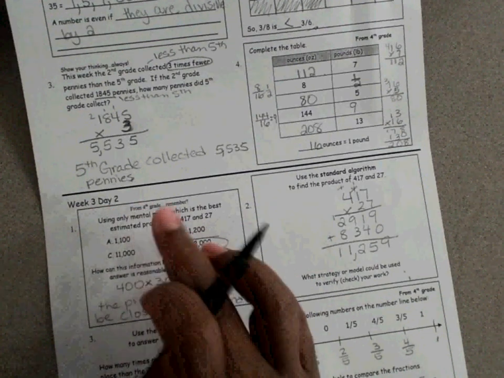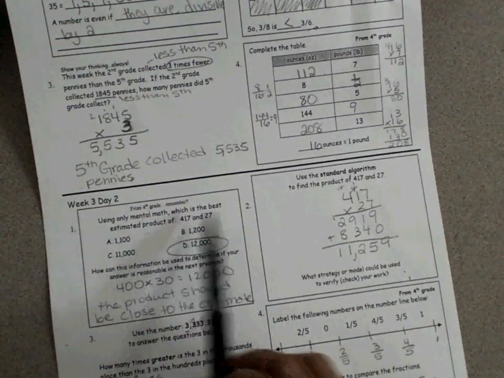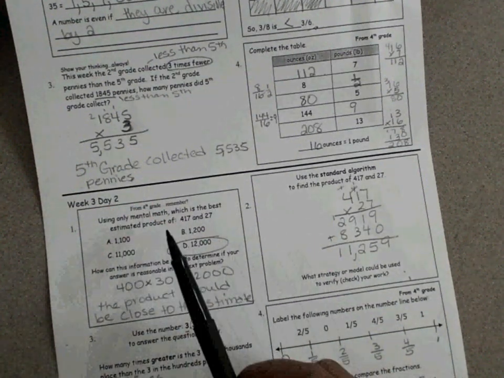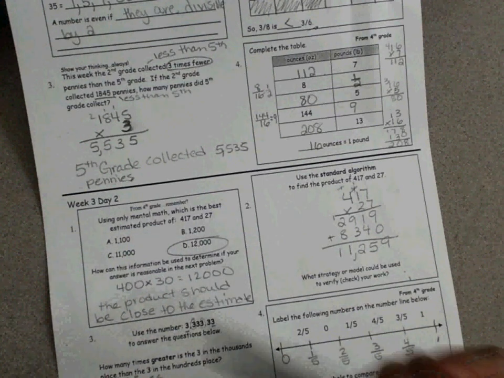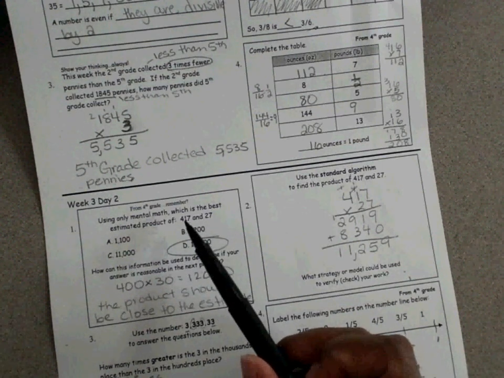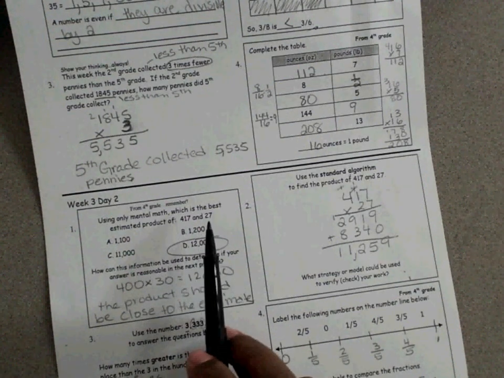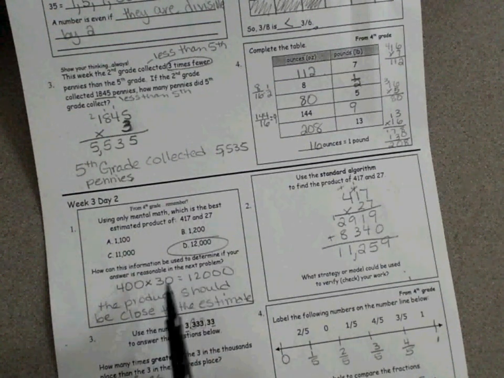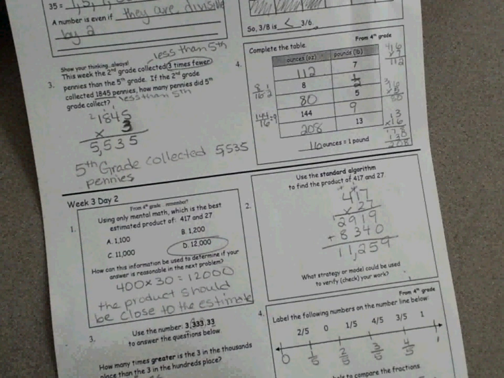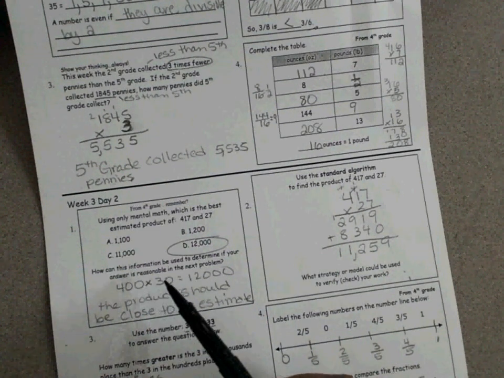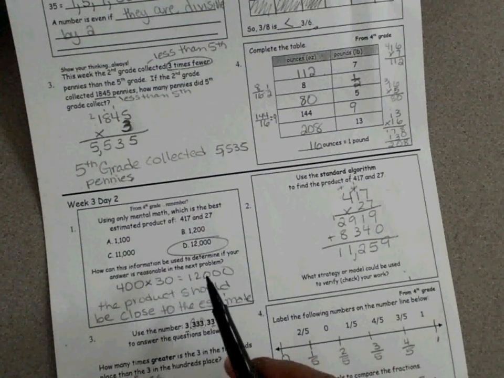Okay, so week 3, day 2. Using mental math, which is the best estimated product for 417 and 27? Again, compatible numbers. 417, a compatible number would be 400. A compatible number for 27 would be 30. So 4 times 3 is 12. And then, of course, I would annex my 3 zeros. So that gave me 12,000.